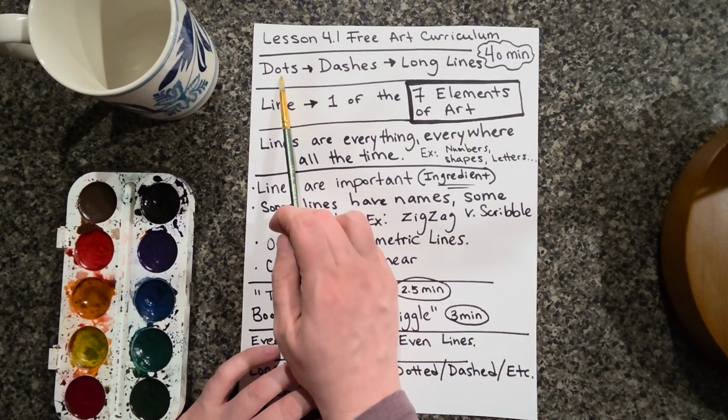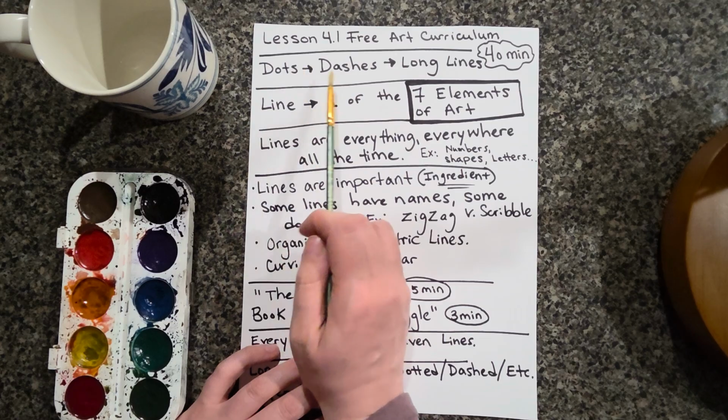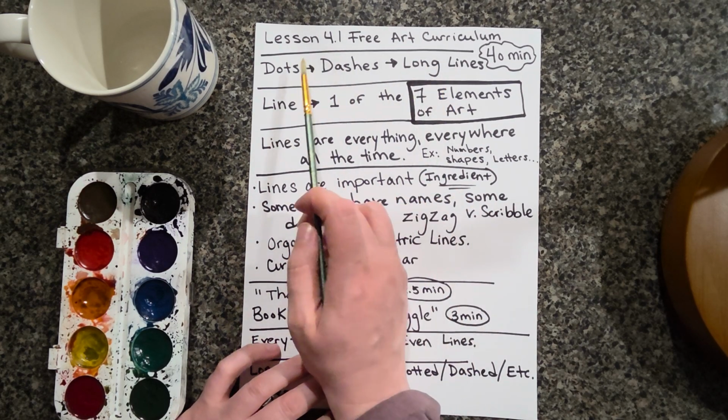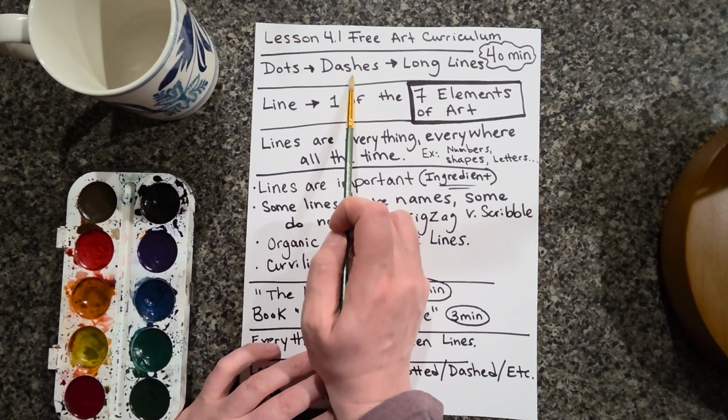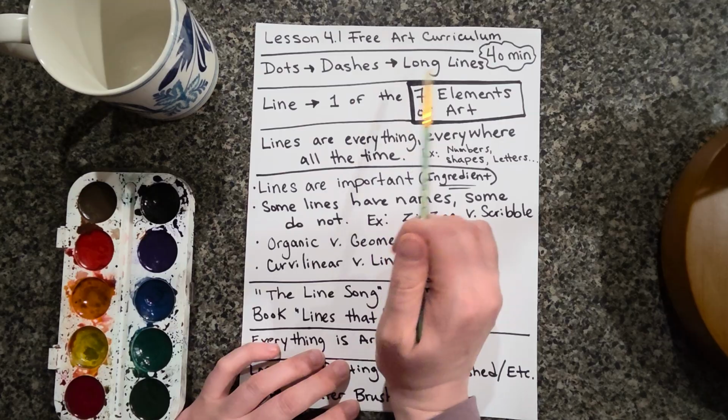So the first lesson they had was dots. That was lesson 2. Dashes was lesson 3. And now we're moving on to long lines. So dots evolved to dashes, which are the shortest line. Now we're going to make long lines of various sizes and lengths.